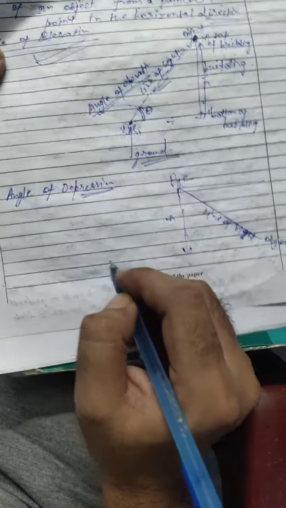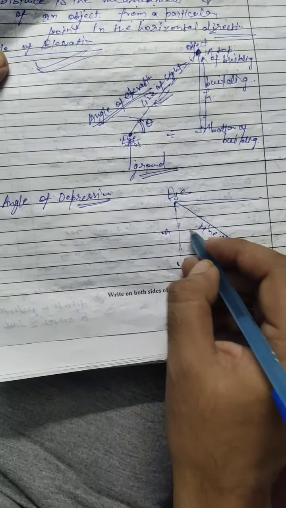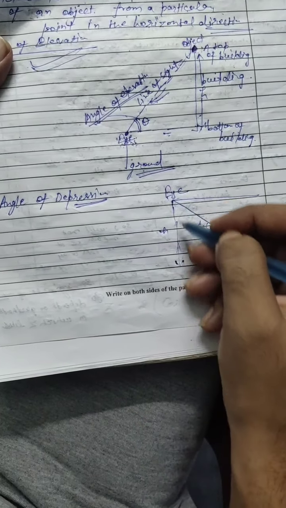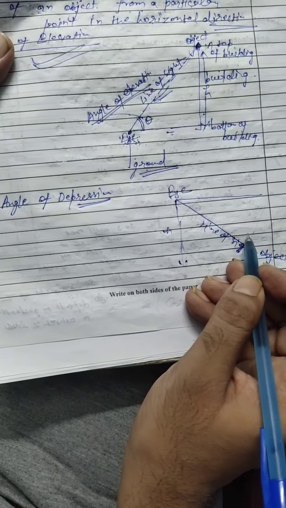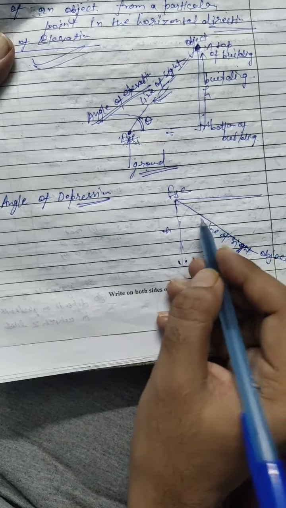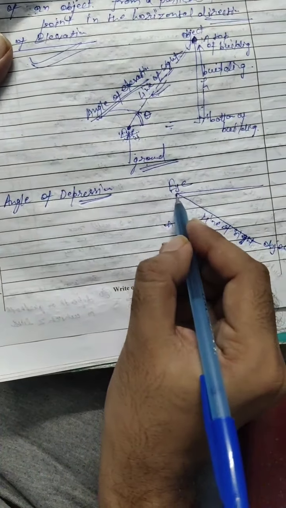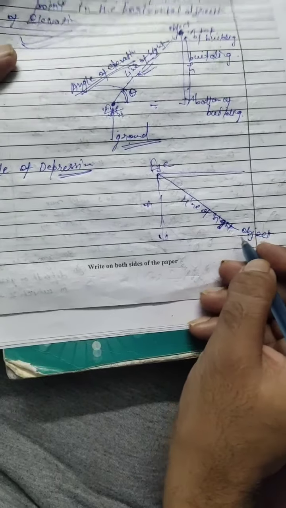Now let us take another. Here I have taken another situation where the person is standing at some height. The person is standing at some height with respect to the object he is seeing, the line joining the eye of the man with the bottom of the building. This is called the bottom of the building.